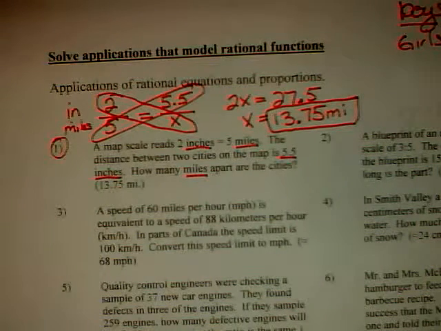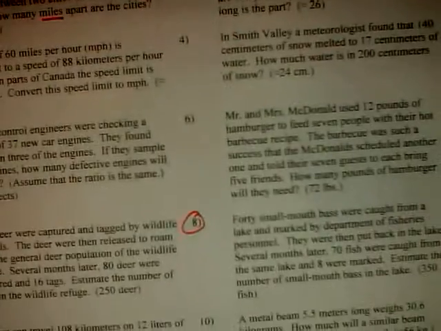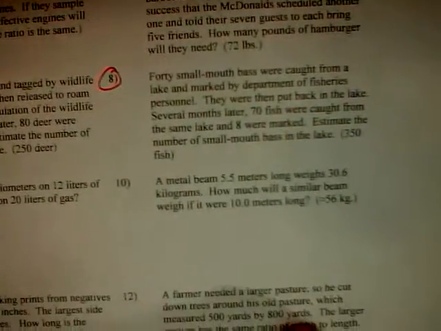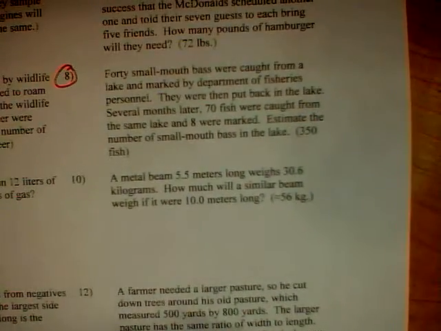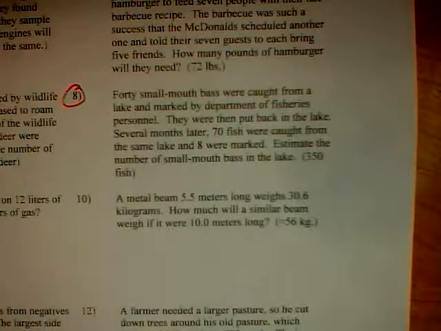Okay, so let's do one additional one here. I'm going to go ahead and do problem number 8. This is a very real life example. This is how they normally figure out populations of animals, whether it be fish or deer or bears.